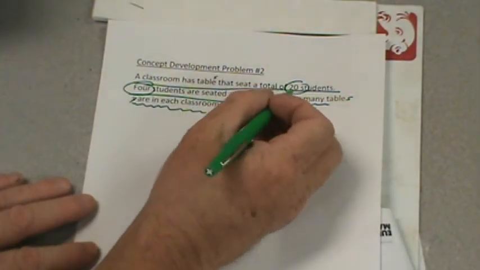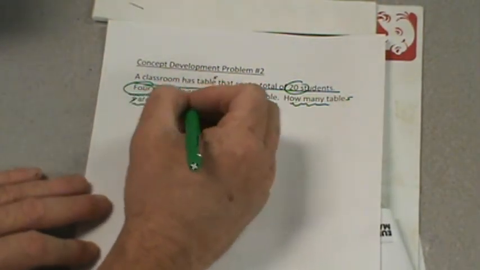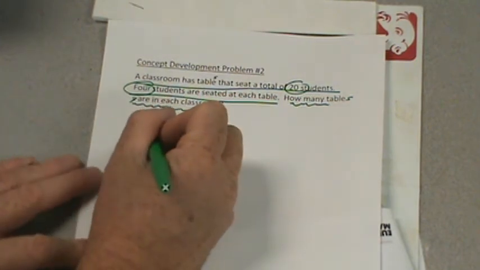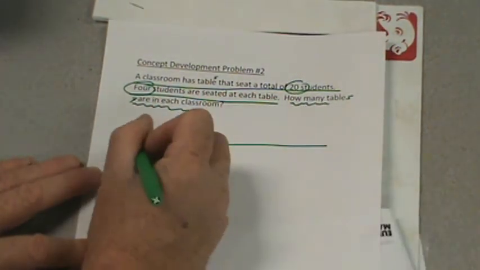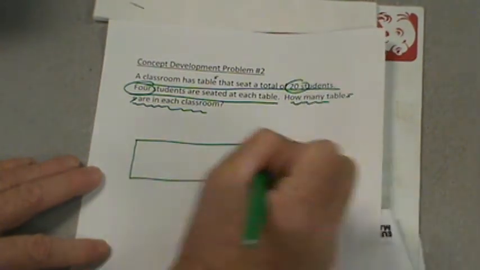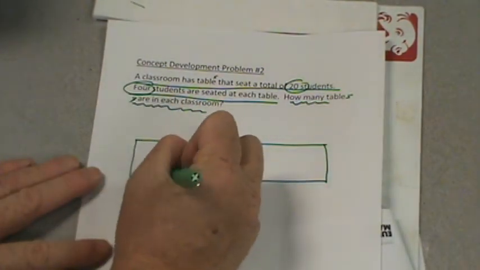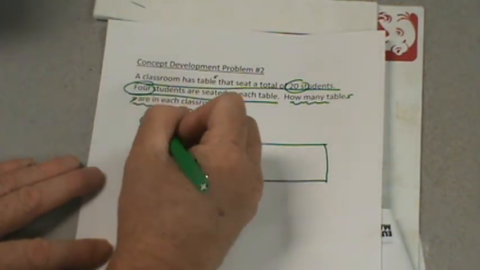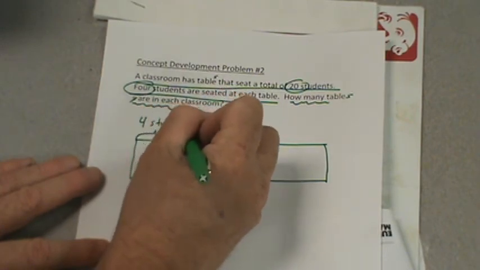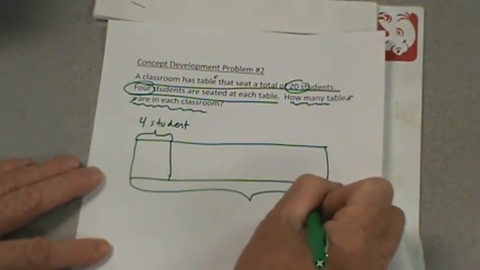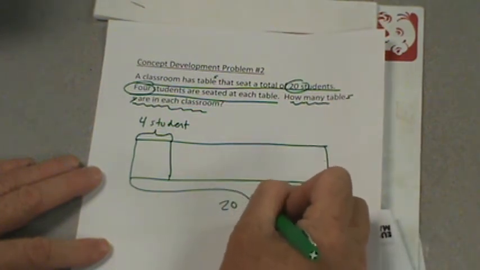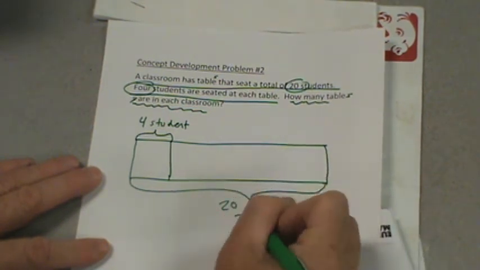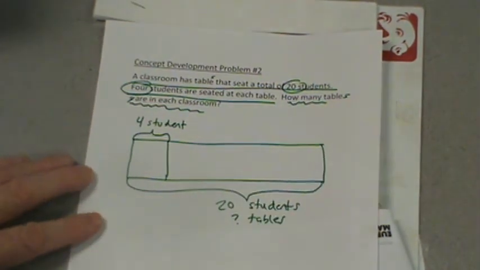So what we're trying to figure out is how many tables are in each classroom. If a classroom has tables that seat a total of 20 students, and 4 students are seated at each table. So let's go ahead and make our tape diagram. And we know that 4 students sit at each table. And we also know there's 20 students. So we don't know the number of tables. So let's go ahead and write that down.